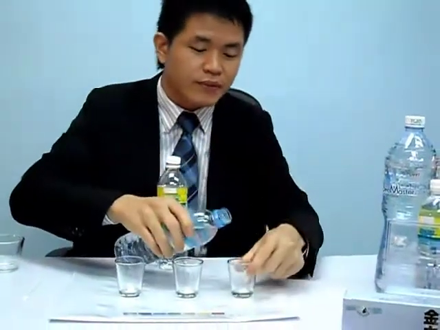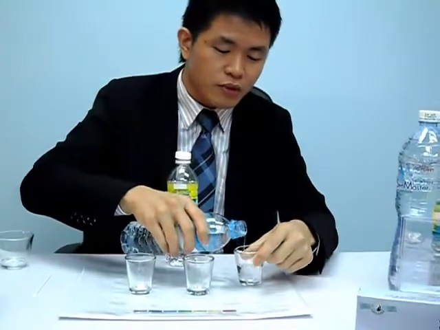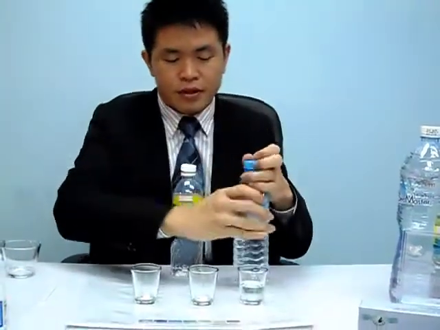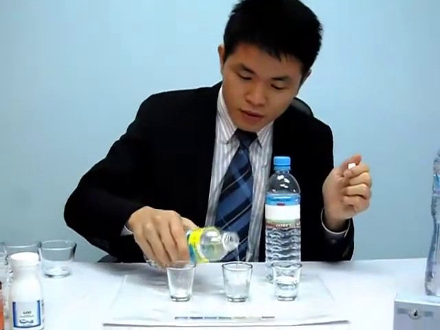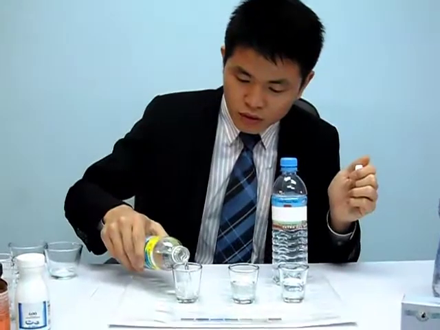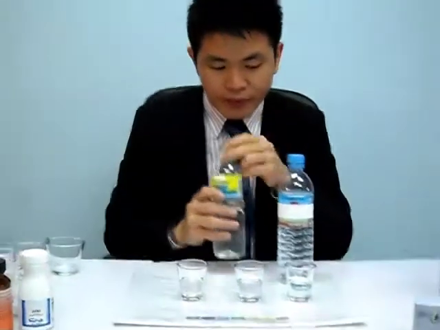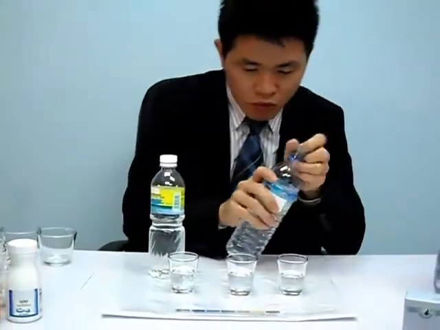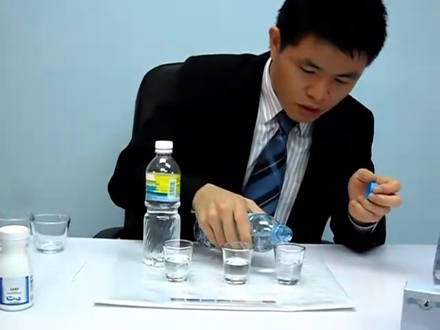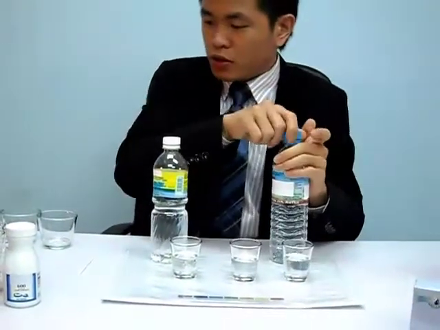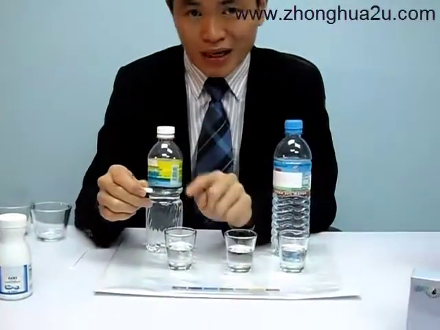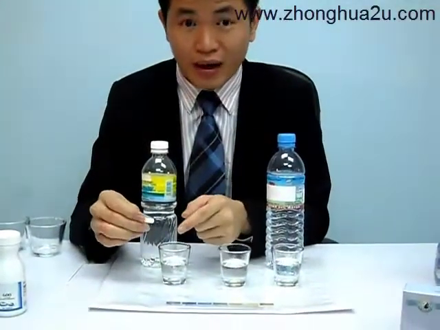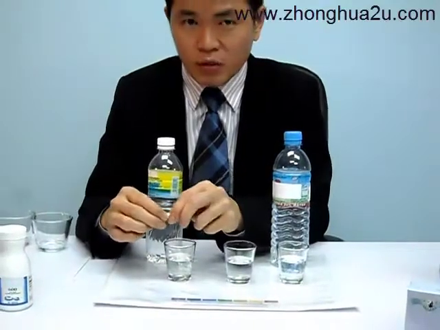This is mineral water, and this is distilled water. Okay, all equal. Now, just like what I've done before, I make this water become calcium ion water, which is alkaline, antioxidant, and small molecule cluster.